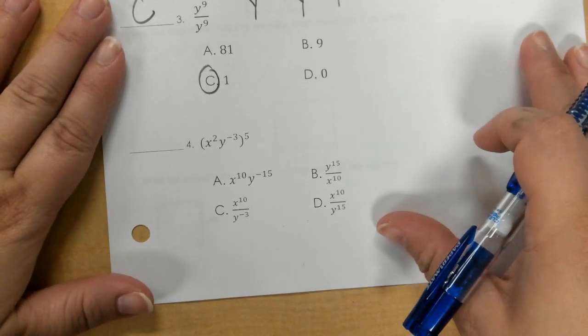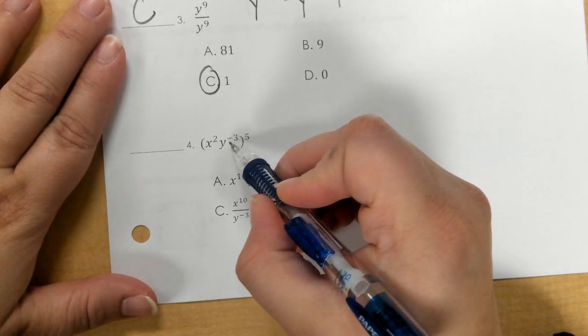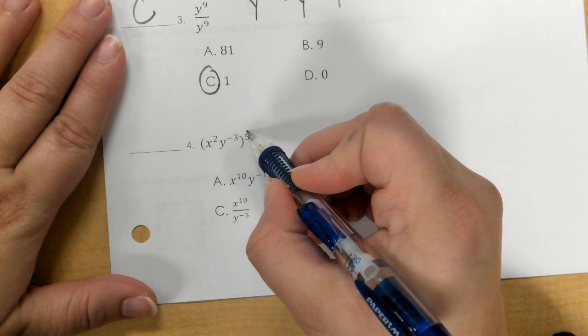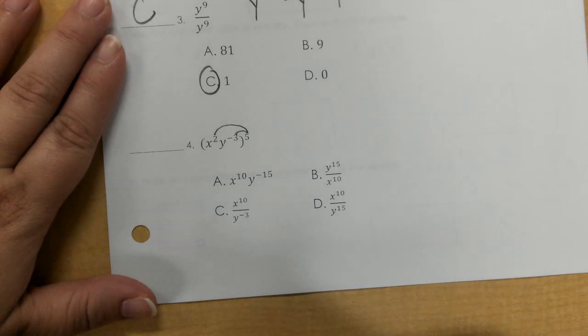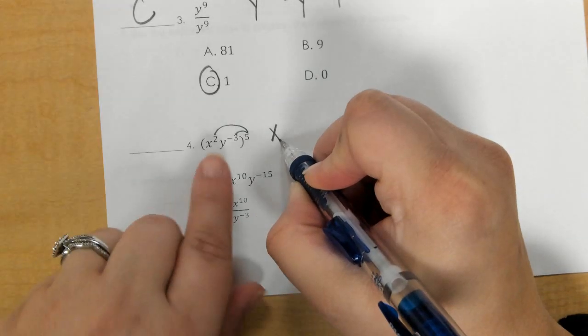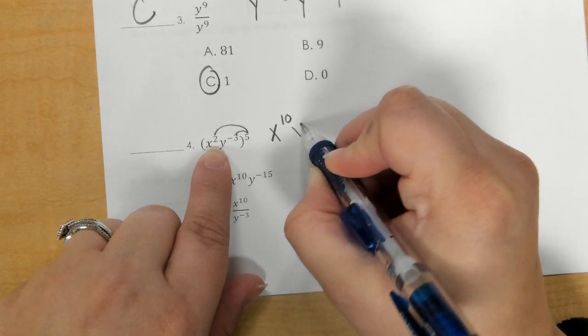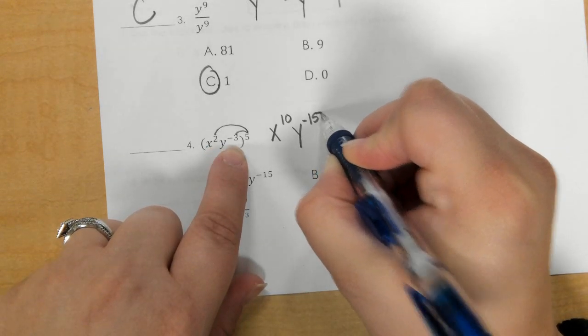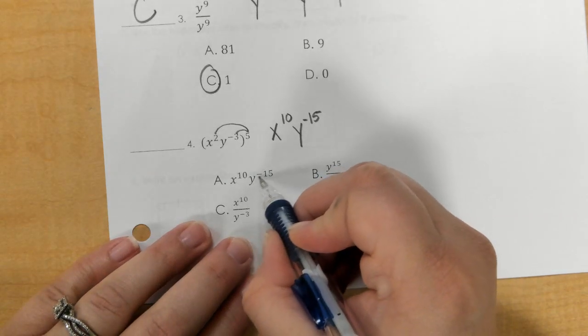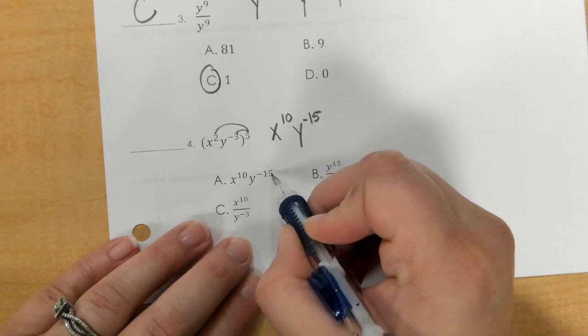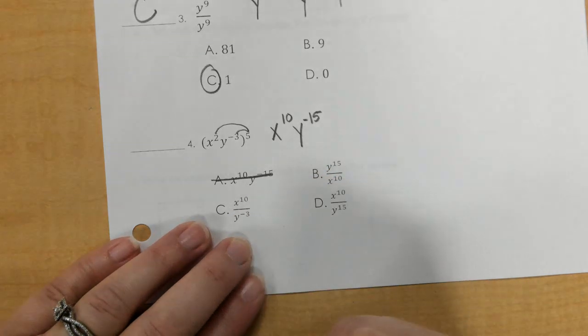And the last multiple choice question we have is this parentheses, which means that we multiply the 5. So 5 times 2 and 5 times negative 3. And in multiplying, we get positive 10 and negative 15. So again, we can't have negative exponents. So even though we've got this answer right here, it has negatives. We can't have that.